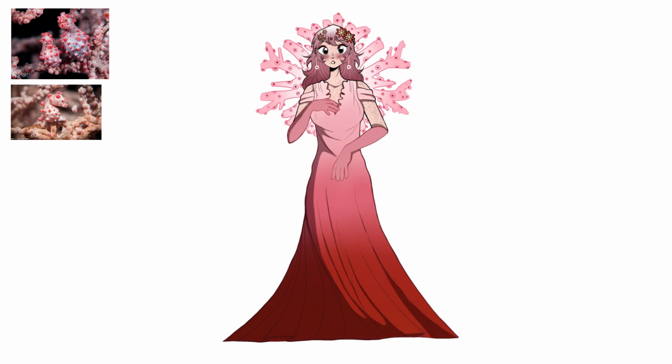And the round circles that grow on the pygmy seahorses are actually called tubercles. So I added the round tubercles on the coral in the back with the same red star pattern. I also gave her some pink gloves because she's going to a ball, so it's only fair.